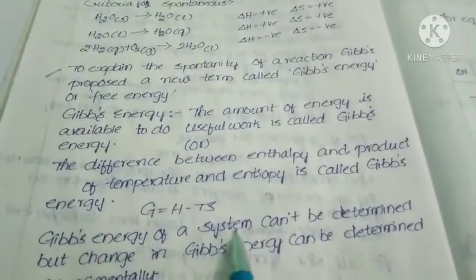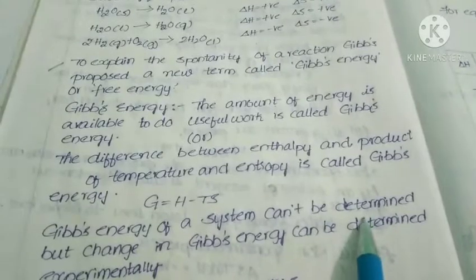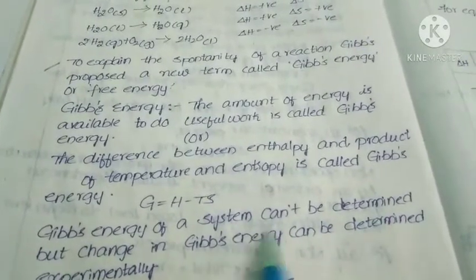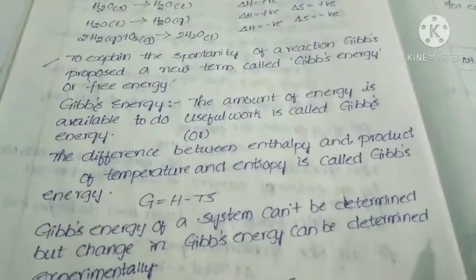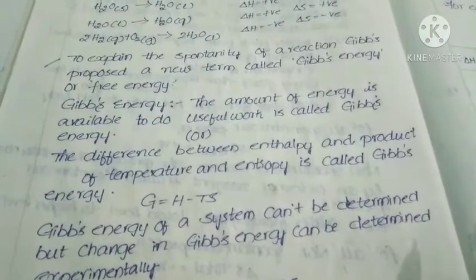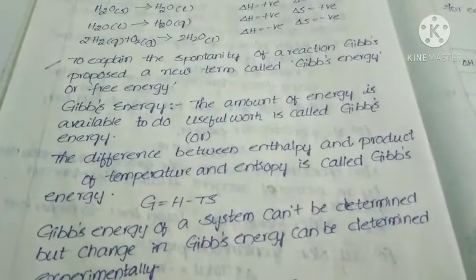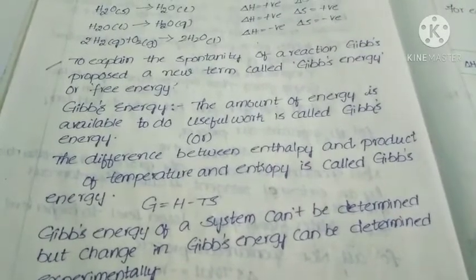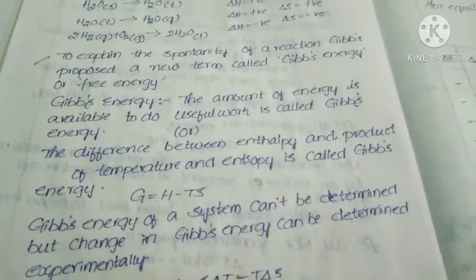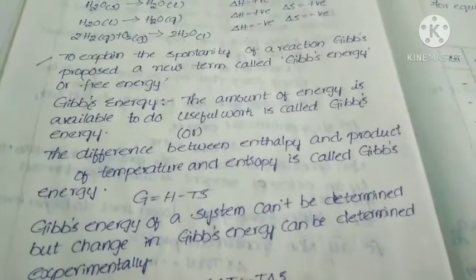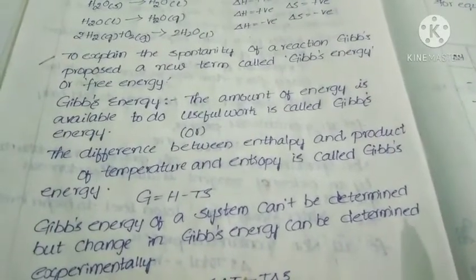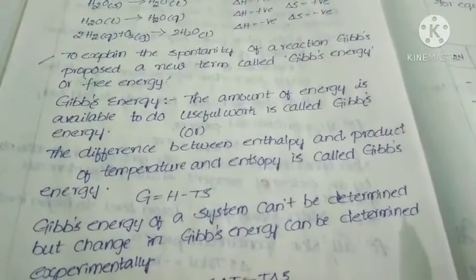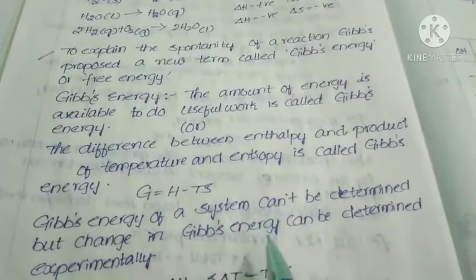The Gibbs energy of a system also cannot be determined, because internal energy, enthalpy, entropy and Gibbs energy are all state functions. We cannot determine state functions theoretically, but changes in state functions, that means change in enthalpy, entropy, internal energy and Gibbs energy, can be determined experimentally.